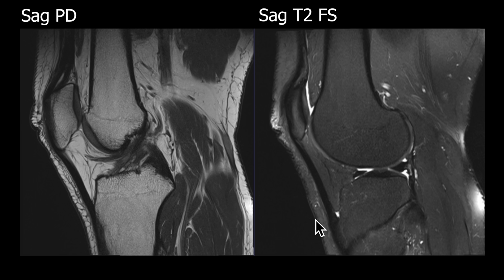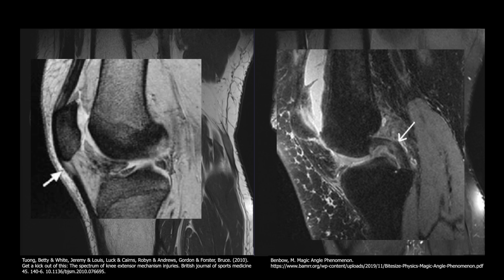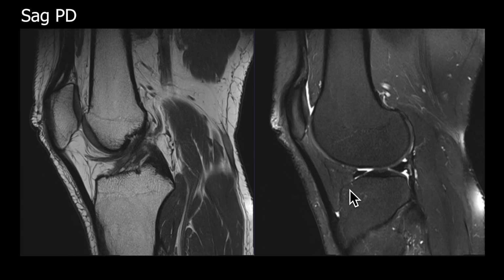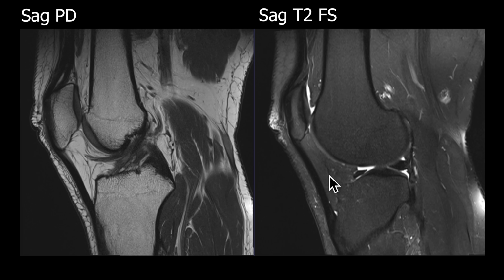So two common locations where you might see magic angle artifact are at the patella tendon near its tibial or patella insertion and in the proximal aspect of the posterior cruciate ligament. So this is a proton density sequence and this is a T2 weighted fat suppressed sequence. When you're thinking about magic angle artifact, you'll be looking, for example, here at the proximal patella tendon insertion, and you can see that that signal is bright. The key thing to note here is that on the T2 weighted sequence, you don't see that bright signal here.